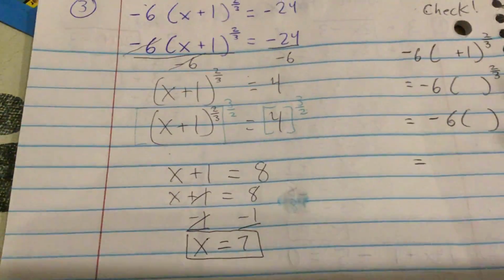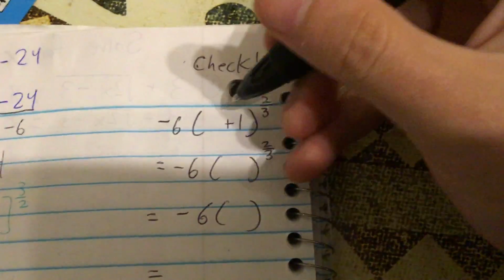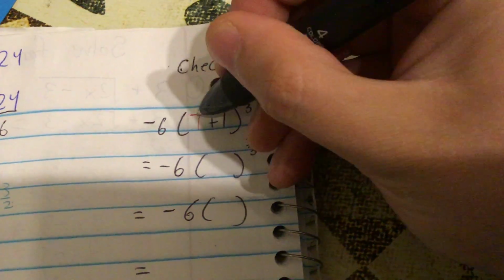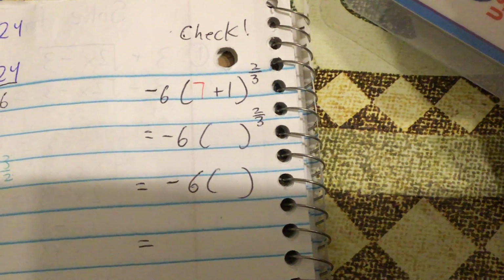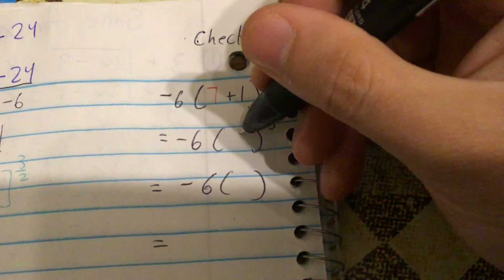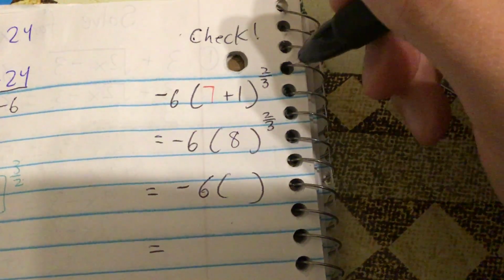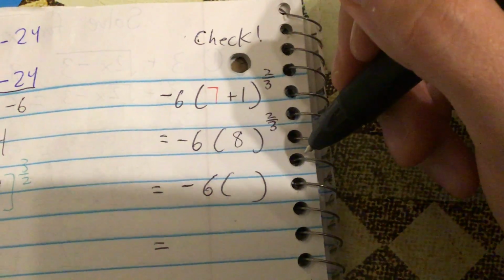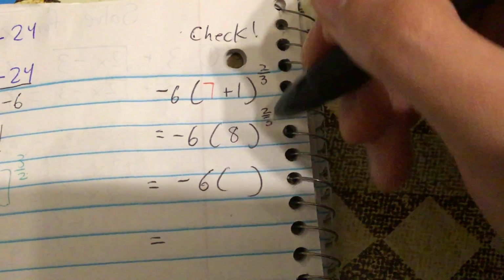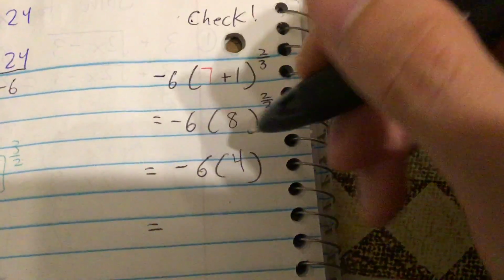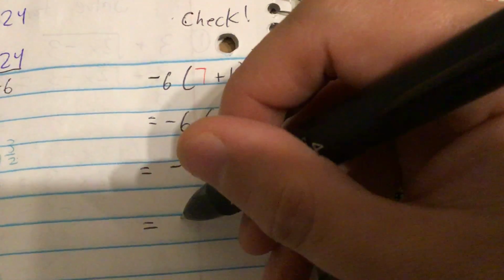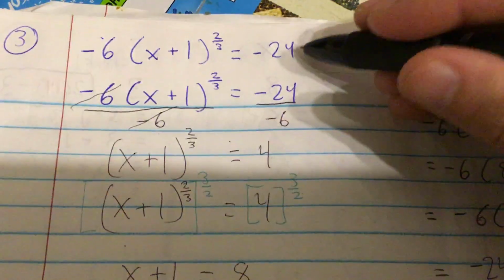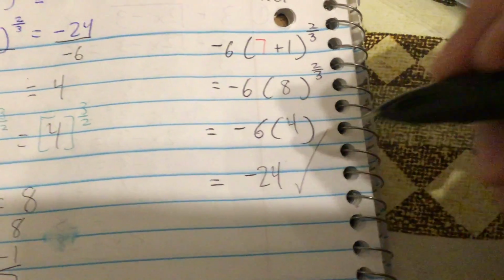And I'm going to check my work on the side by plugging in x equals 7. I'm going to do 7 plus 1, 8. 8 to the 2/3 power. The cube root of 8 is 2. 2 squared is going to be 4. Negative 6 times positive 4 is negative 24. And is that the output that I wanted? Yes. So that checks out.